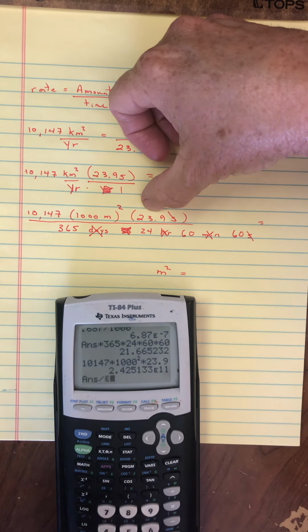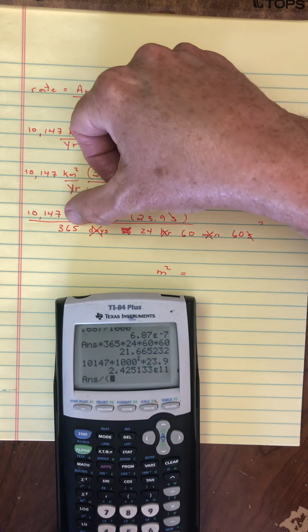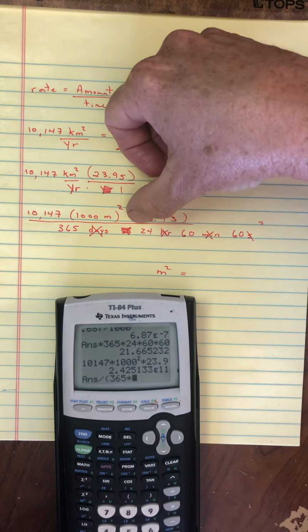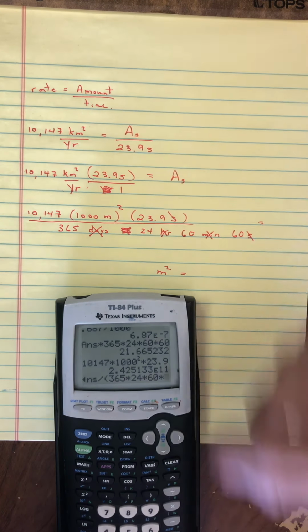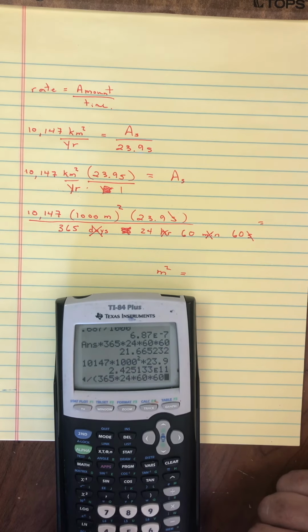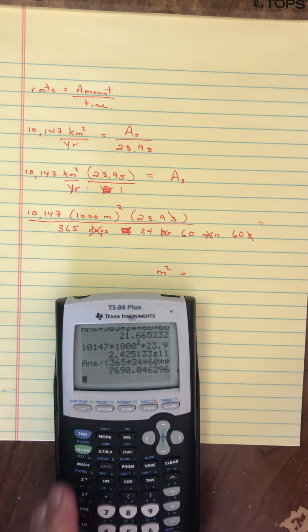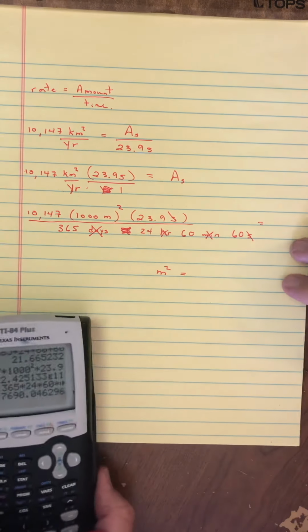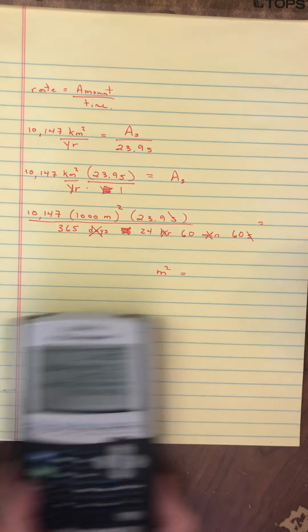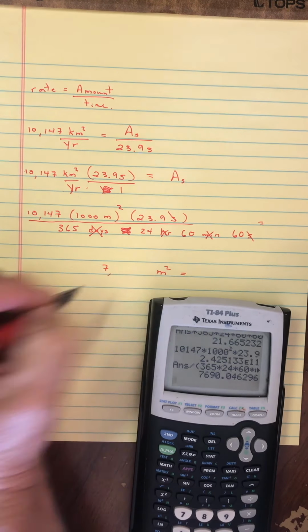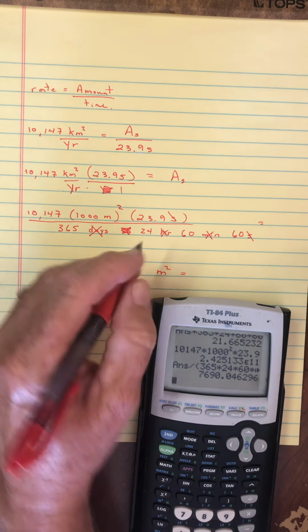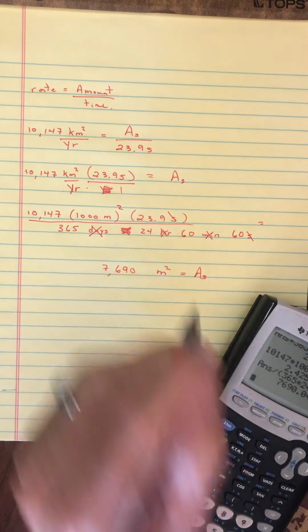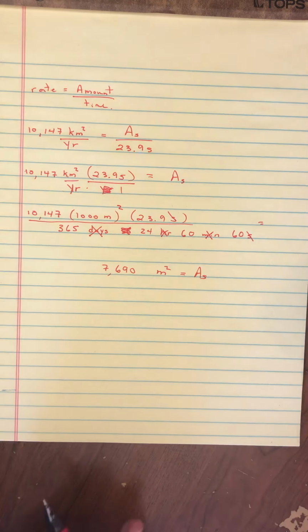Then divided by, and let me multiply all these together, 365, 24, 60, and 60. And so this would be an area of 7,690 square meters, coming out to be the area of a soccer field.